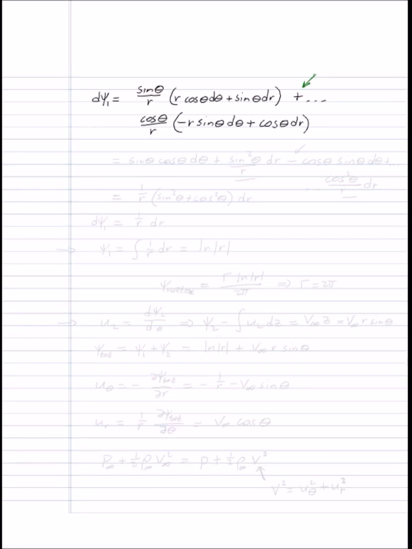Right, so let's evaluate the individual terms. So we're going to get that d psi is sine theta cosine theta d theta. You see that the r's have cancelled out. Then the second term is going to be sine squared, so plus sine squared theta divided by r, multiplied times dr. Then we've got ourselves a term which is a minus cosine, again the r's cancel out in this term, so cosine theta sine theta, and we multiply that times d theta.